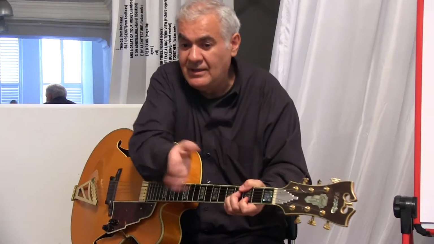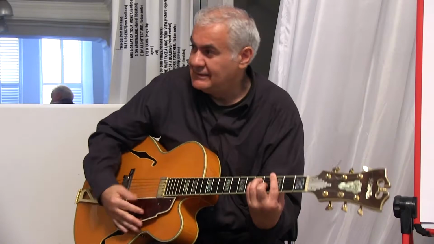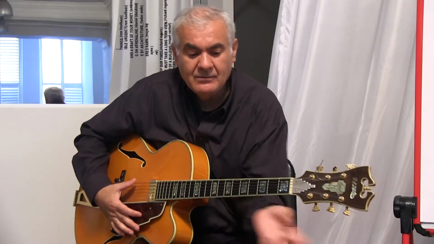Chromatic notes, and how you practice chromatic. First exercise: you take one very simple chord. You assign this chord to this finger.